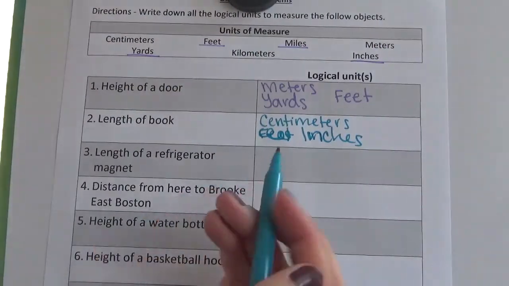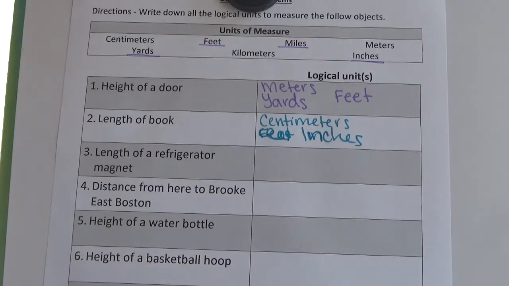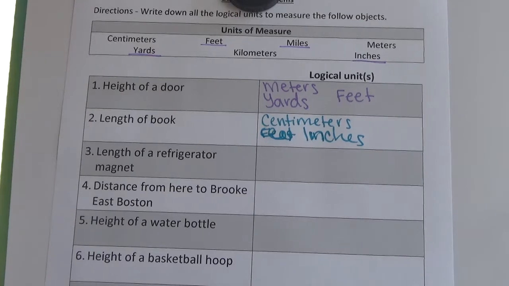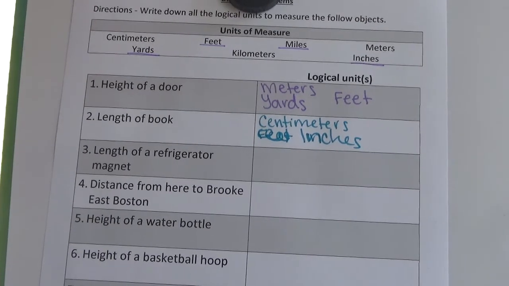Awesome. Some of you might even argue that inches are better because a measurement of a book would take less inches than it would centimeters, and that's fine. I think you could go either way depending on the size of the book you're reading. We're going to do 2 more together, and then you're going to do the rest by yourself.